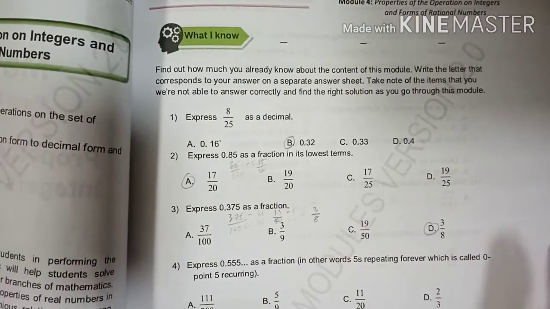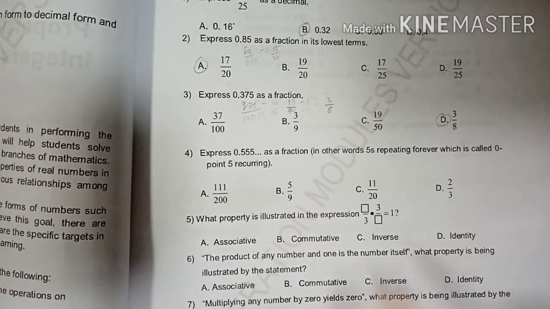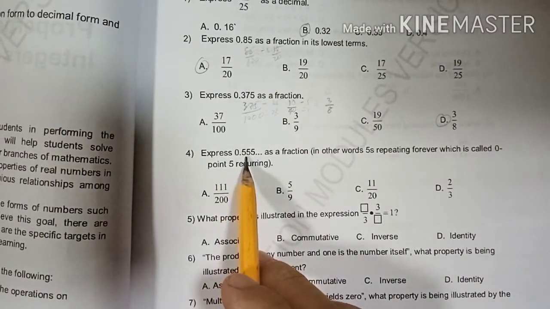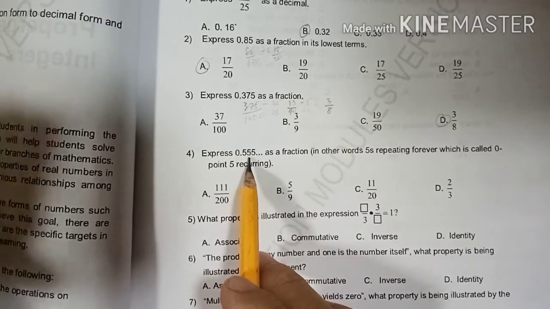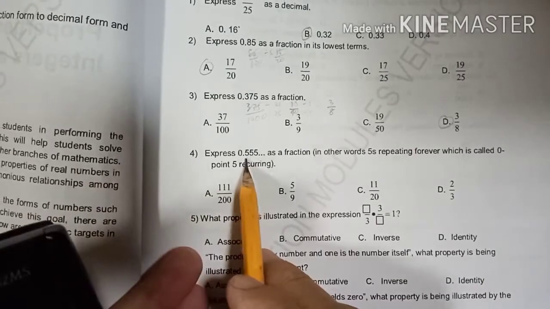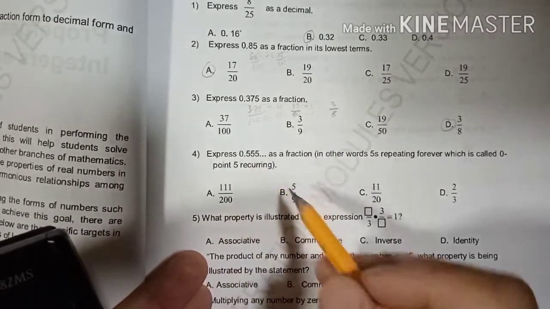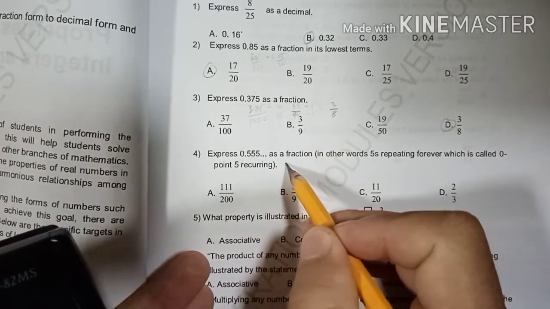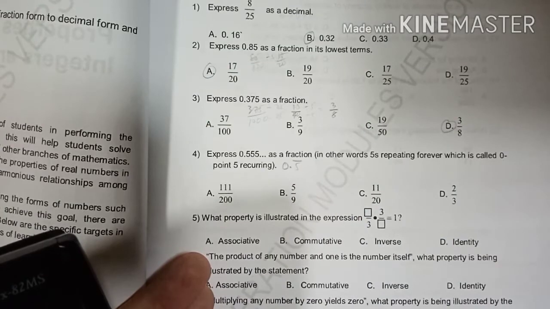So where's 3 over 8? Here, it is letter D. Now number 4, express the repeating decimal. Many do not understand how to write this into fraction, a repeating non-terminating decimal, but this is very easy. This is 0.5, repeating 5, recurring 5, so we could write this as 0.5 with a vinculum, the bar above.